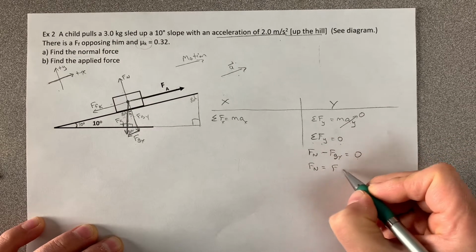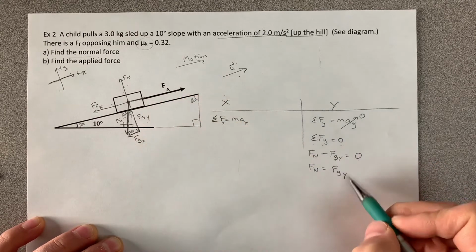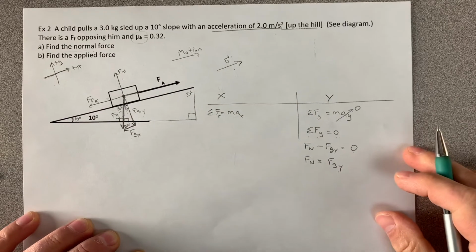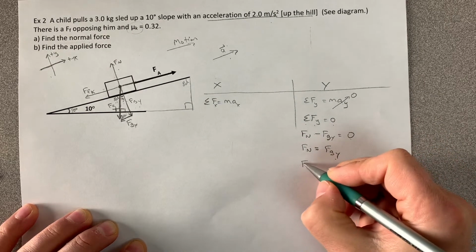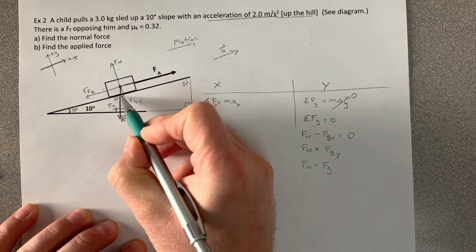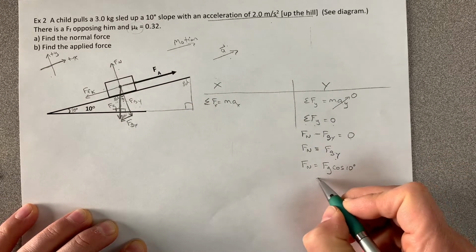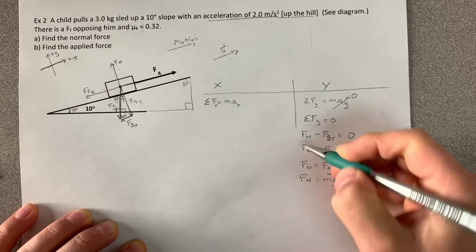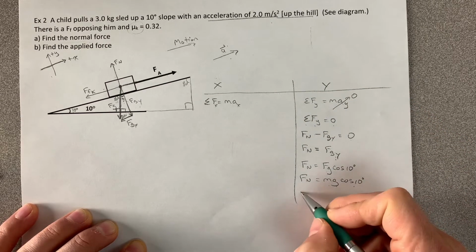What we're seeing here is Fn is not equal to Fg. Fn is equal to Fgy. Okay, so it's a little different than maybe what we're used to. In grade 11 physics, you might not have seen that. In grade 12, this will start to get common. We know what Fgy is. Fgy is Fg times the cosine. It's adjacent to that angle, so cosine 10 degrees. Fg is mg, cosine 10 degrees. You don't need to show me all these steps, but I just want to show you where this thing comes from. Okay, so this Fgy is going to be mg cosine of 10 degrees.